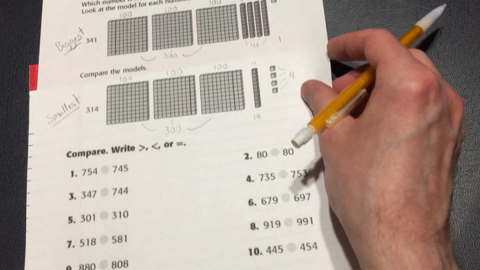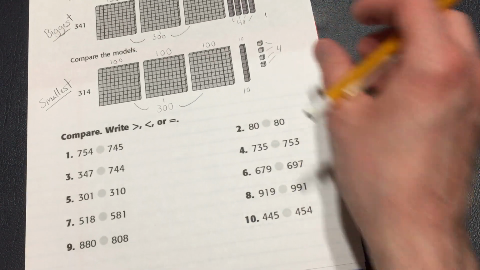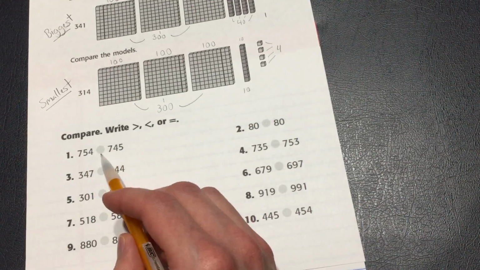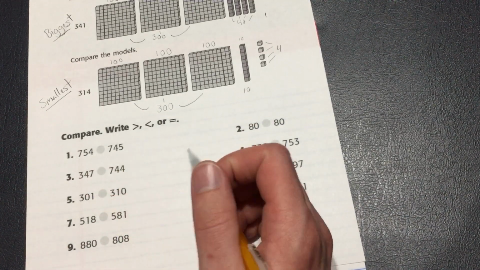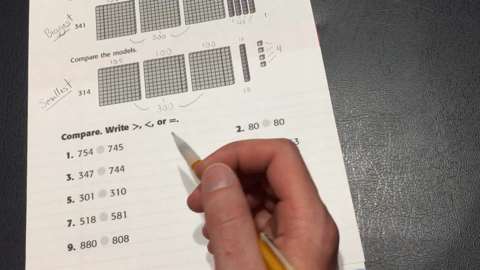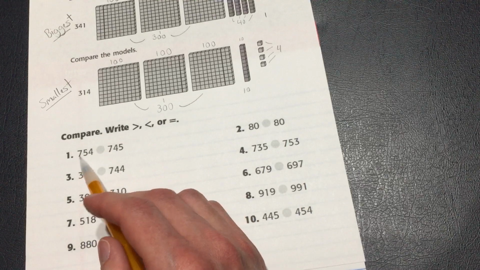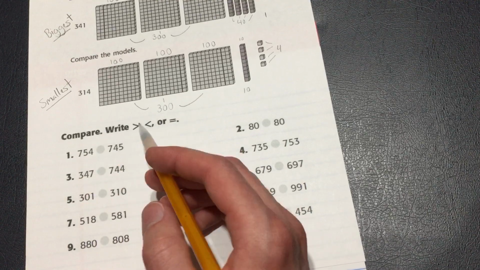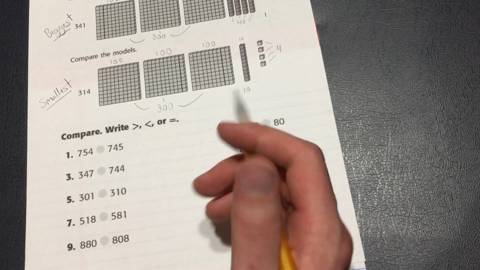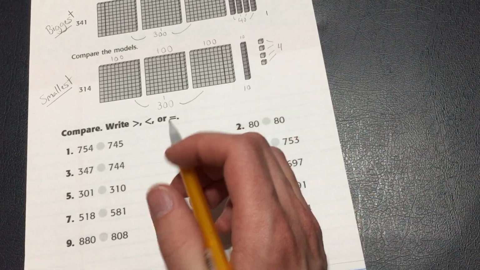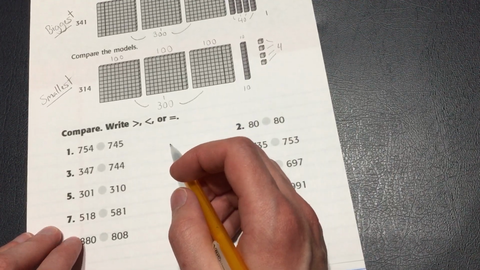So let's move down here. Let's take a look at some of these examples right here. So, number 1, 754 blank 745. Just like our example before, both of these numbers have the same digits. They have a 7, a 5, and a 4. But the 5 and the 4 are in different spaces in the number. They're not different directions, they're in different spaces.